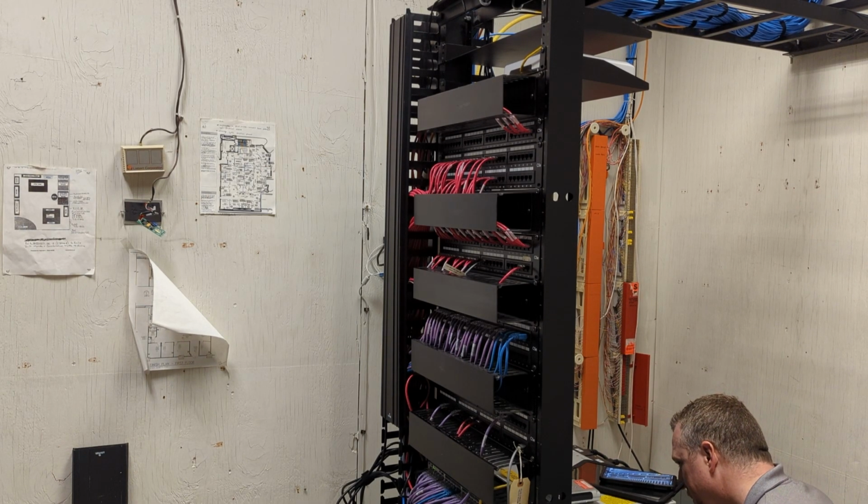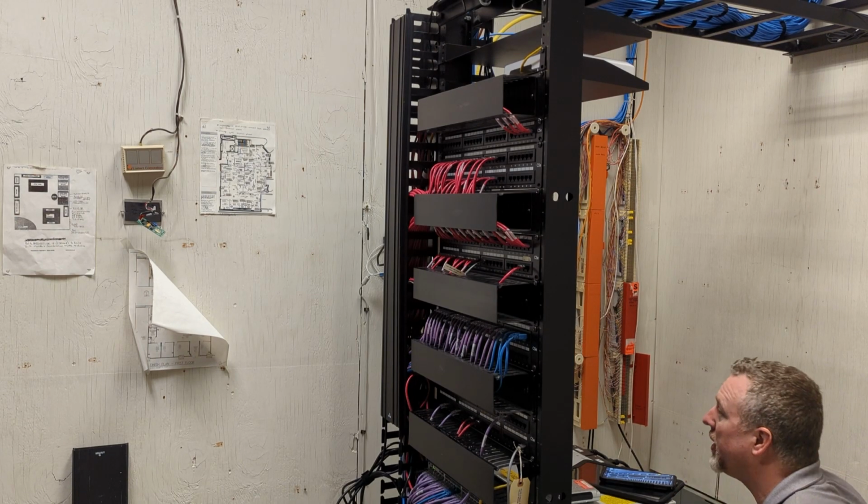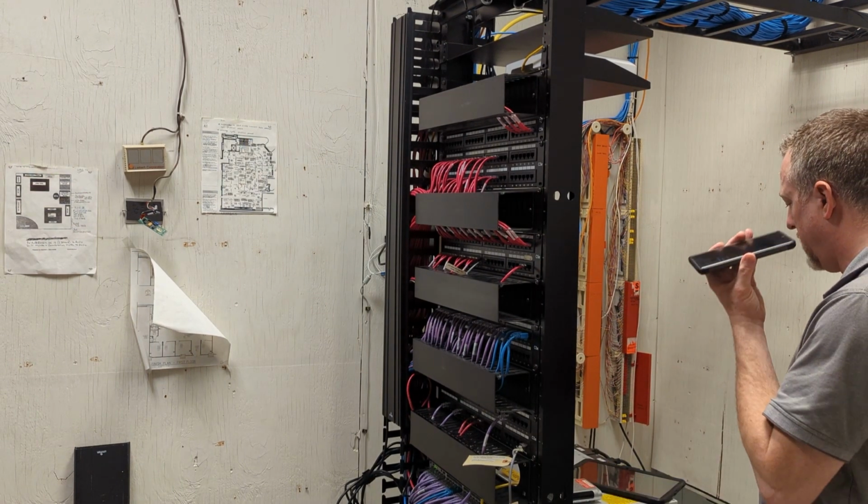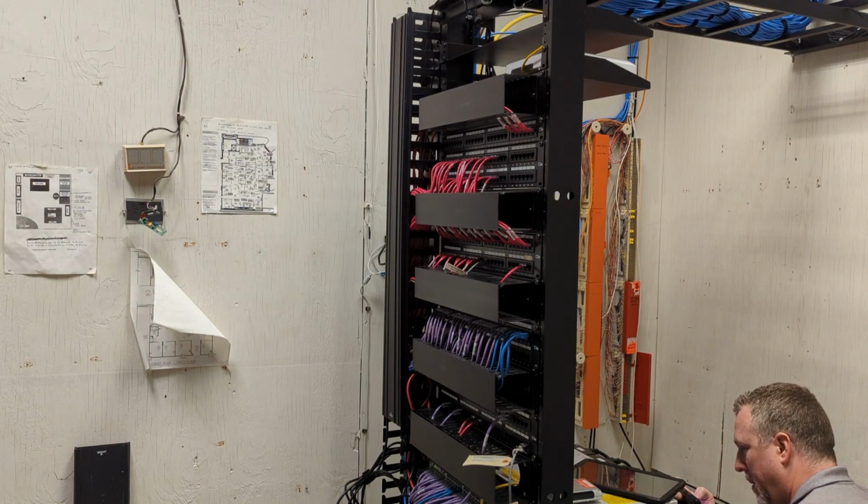I think that's Verizon for all of them. Yeah, I'm not unplugging anything until you tell me. All right, go ahead and pull that cable out of WAN 1. Cable's out of WAN 1.